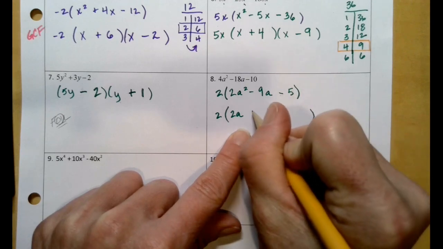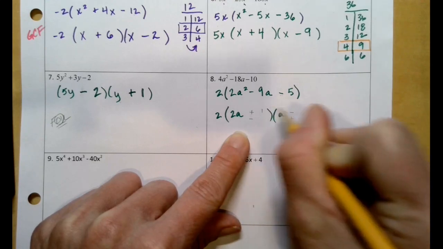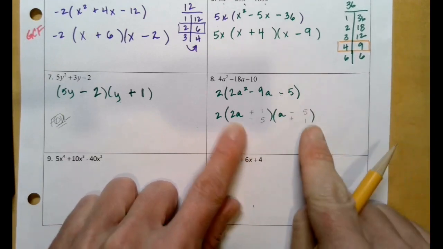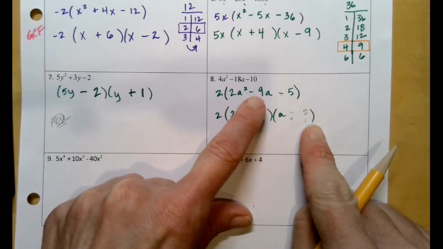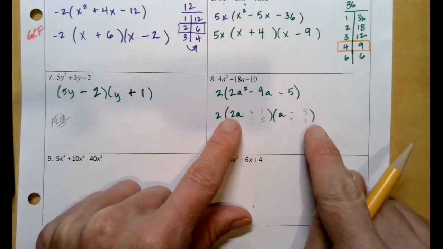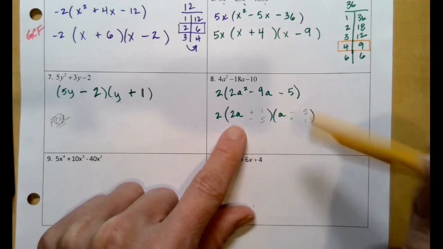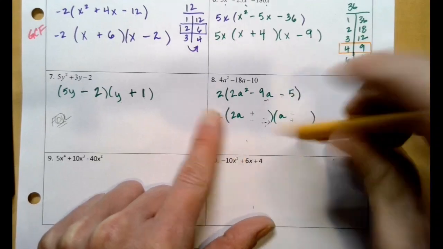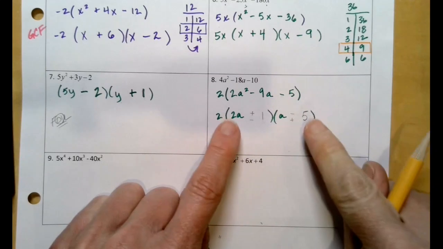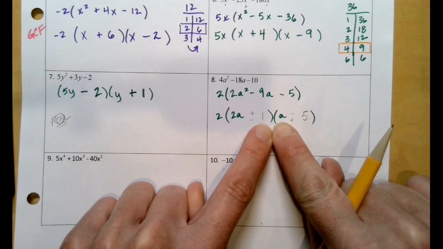This is negative, so either this is positive and that's negative, or vice versa. Either this is 1 and this is 5, or vice versa. So I'm going to do my FOIL to see how I get an inside product of 9. Well, I know already if it's 2 and 5, that adds to 7. That's not going to work, and I'm looking for a difference. So I know right away that this one has to be a 5, and this has to be a 1, because then I get 2 times 5 is 10, and 1a, so their difference is going to be 9.